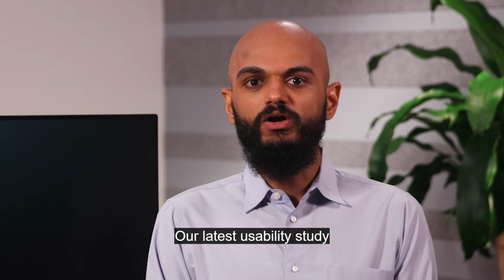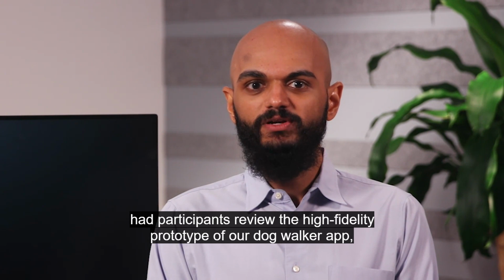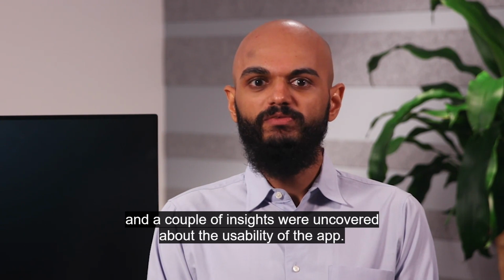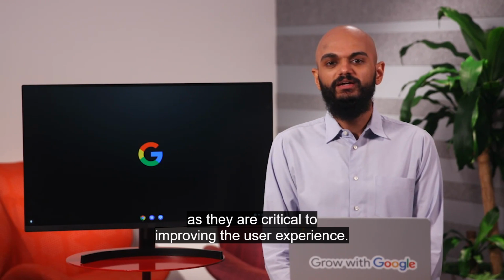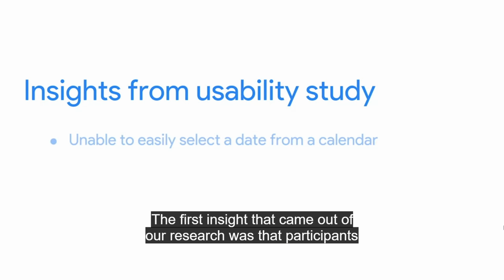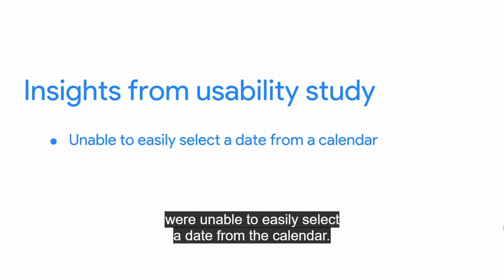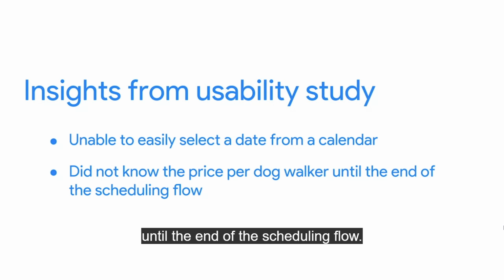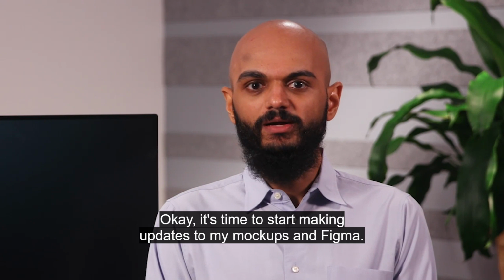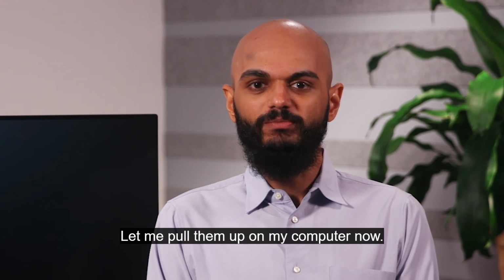example. Our latest usability study had participants review the high-fidelity prototype of our Dogwalker app, and a couple of insights were uncovered about the usability of the app. I've chosen to address two of those insights, as they are critical to improving the user experience. The first insight that came out of our research was that participants were unable to easily select a date from a calendar. The second insight was that participants did not know the price per Dogwalker until the end of the scheduling flow. Okay, it's time to start making updates to my mockups in Figma. Let me pull them up on my computer now.